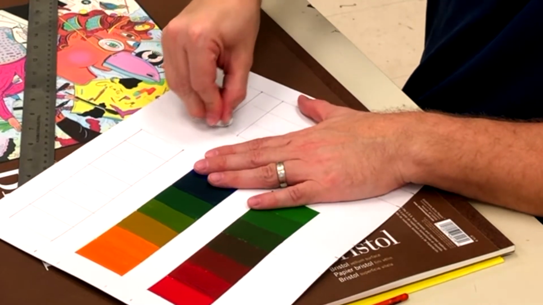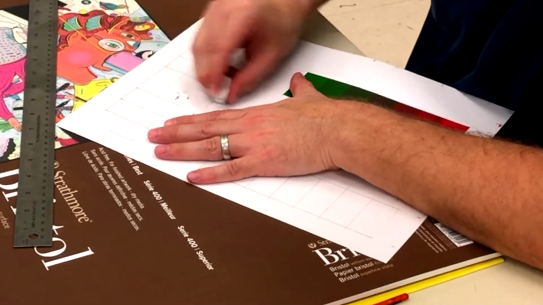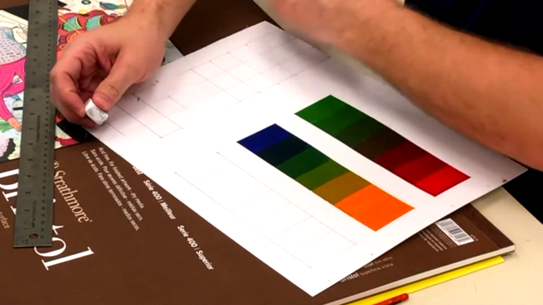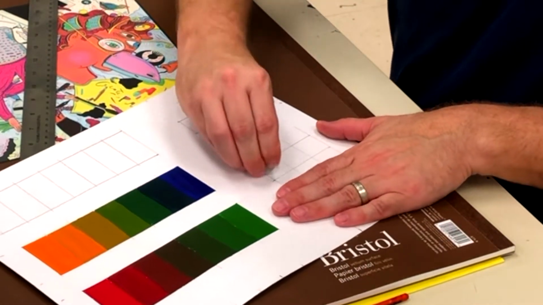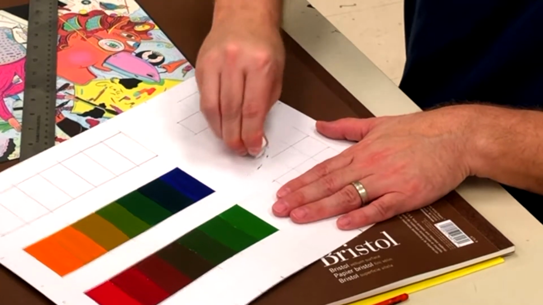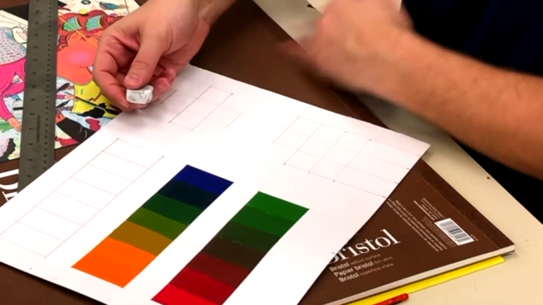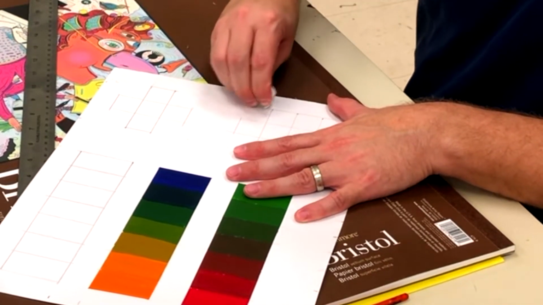This is the exciting part. I'm just going to do enough just so we can see it.